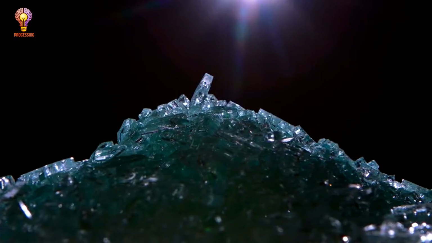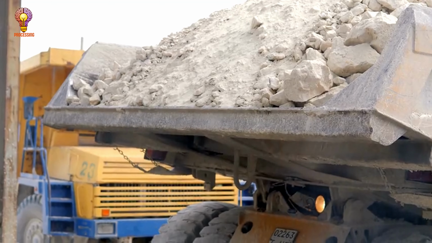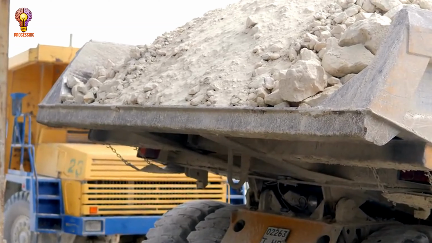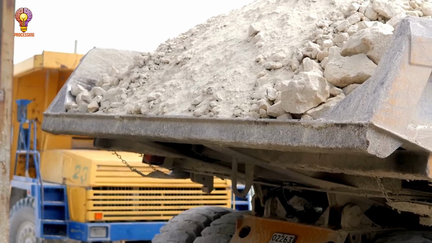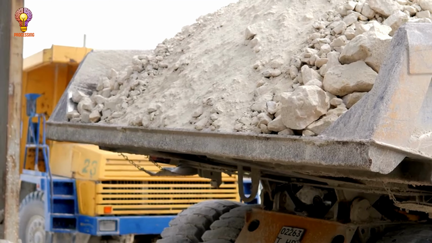Fluorite, used in the manufacture of fluorine, and as a flux in steel production. Carbonates. Calcite, dolomite. These are used in construction, for example, cement, and as agricultural lime to neutralize soil acidity.